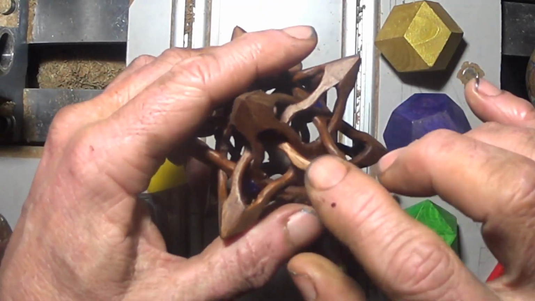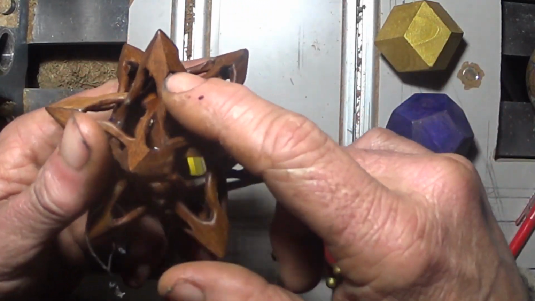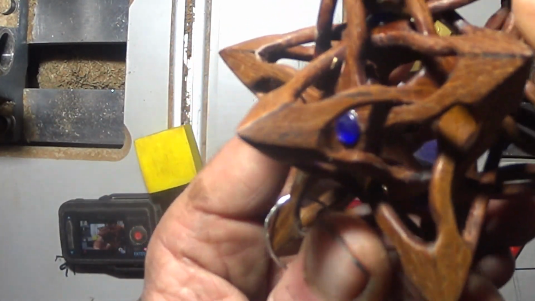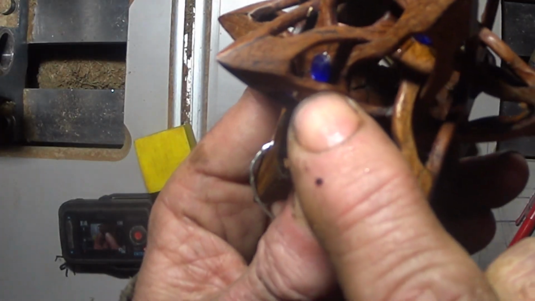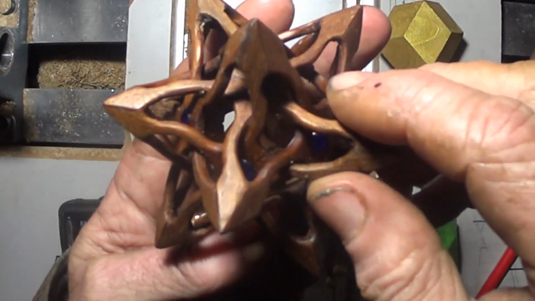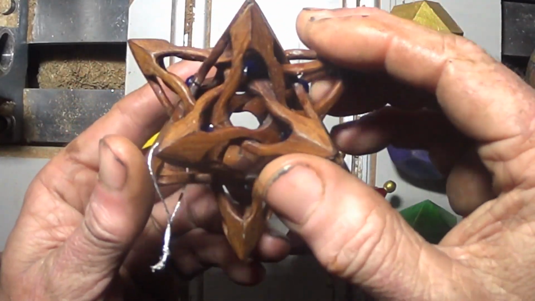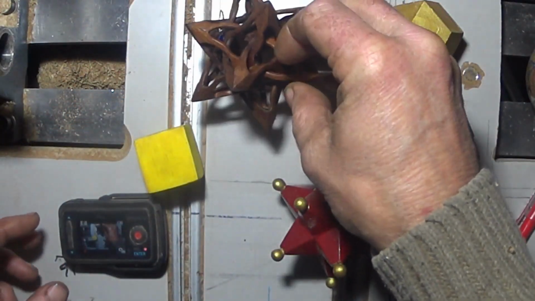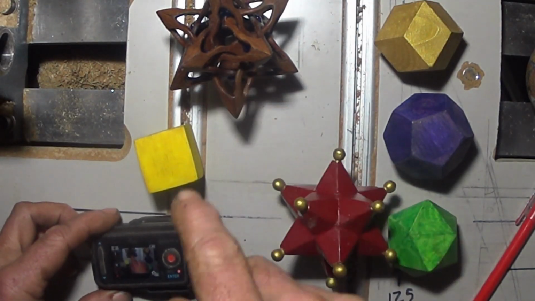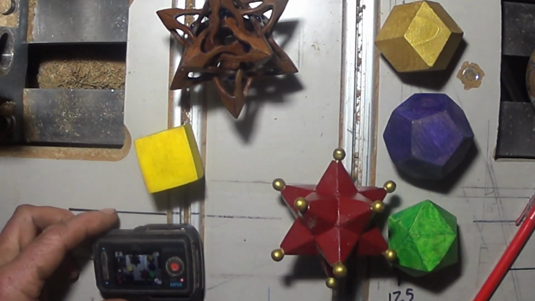And in fact, you can't see them, but there's little glass gems I've put on each of the inner faces inside there, you can see one in there, to bring out the dodecahedron, and that'll give it a little bit more strength around those central joints. So anyway, back to that.